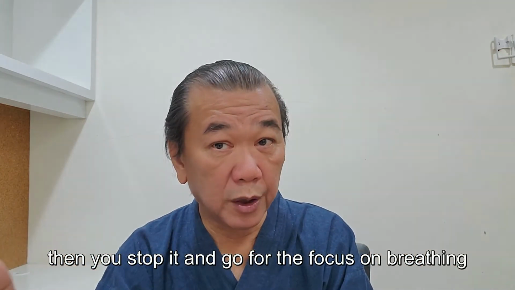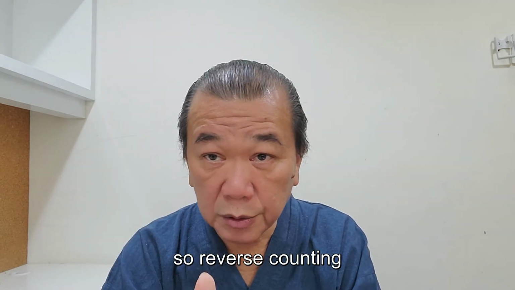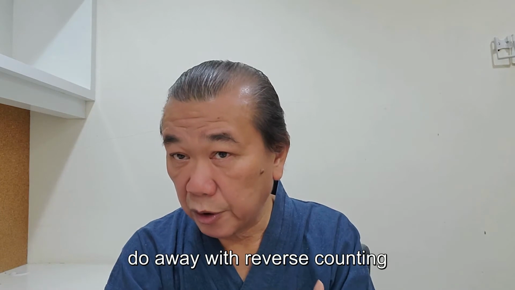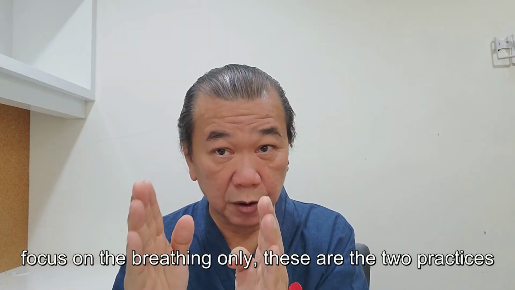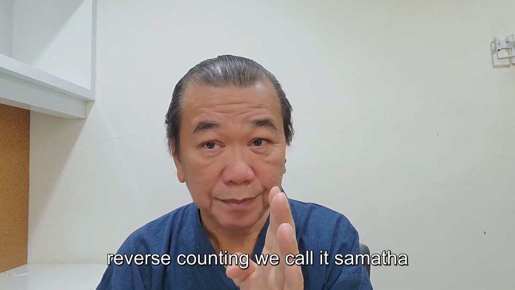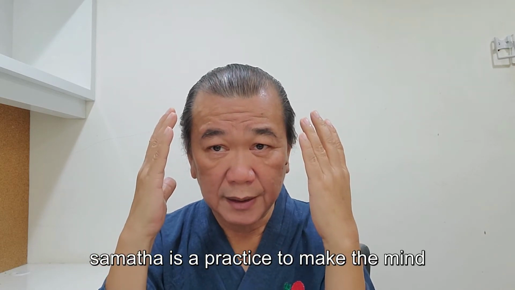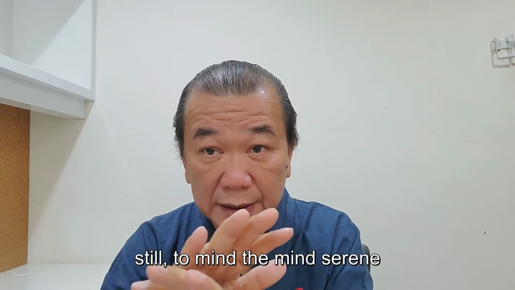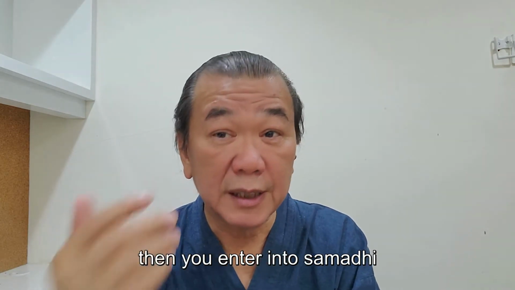Then you go for the focus on breathing. Do away with the reverse counting. Focus on the breathing only. These are the two practices. Reverse counting, we call it samatha. Samatha is a practice to make your mind still, to make your mind serene. Then you enter into samadhi.